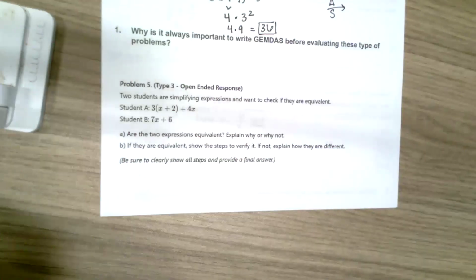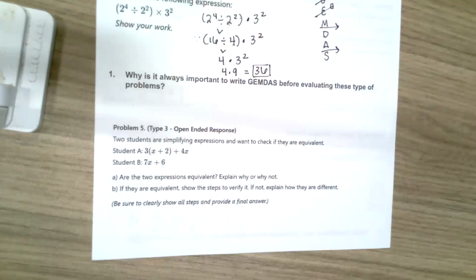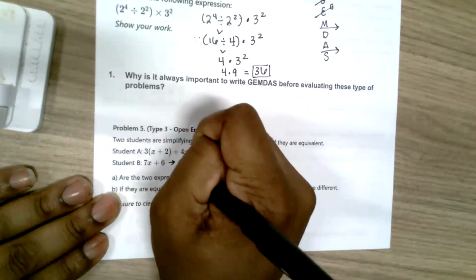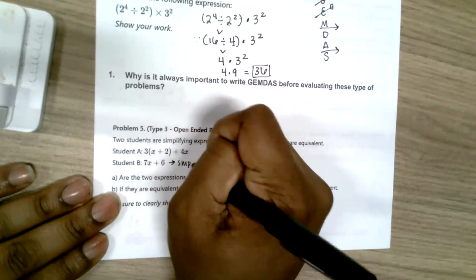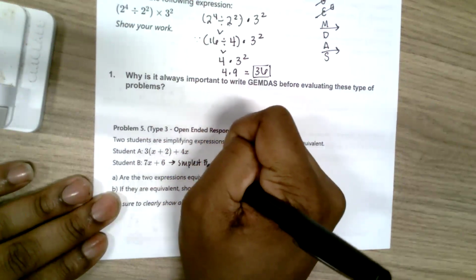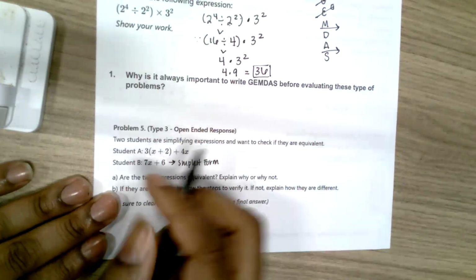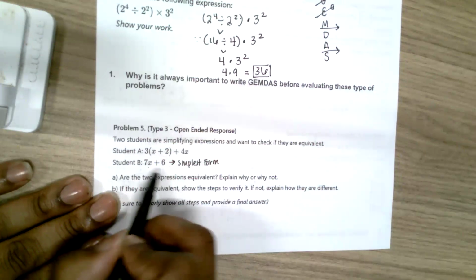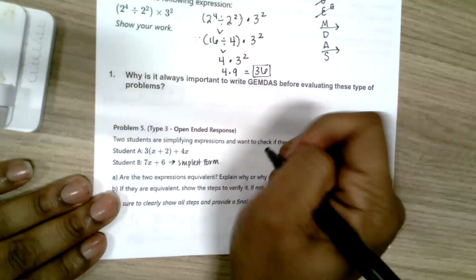Two students are simplifying expressions and want to check if they're equivalent. So are the two expressions equivalent? So this is already in simplest form because I cannot add 7x with 6. This is apples, this is oranges, two different things. But this one I have to simplify.